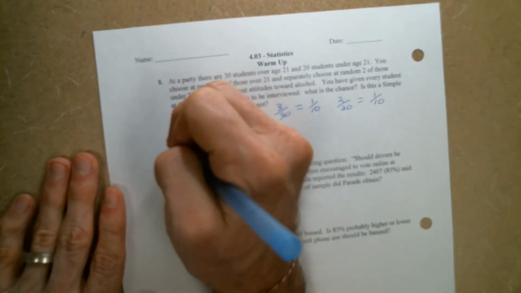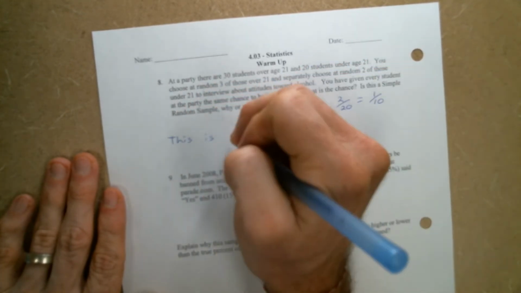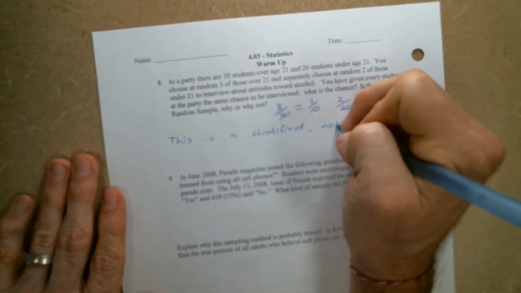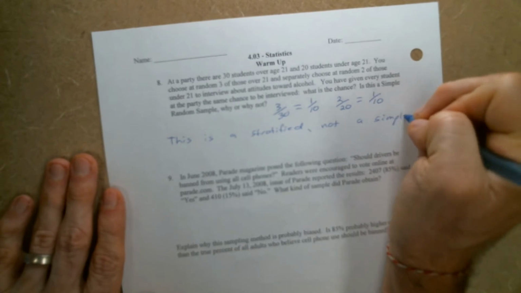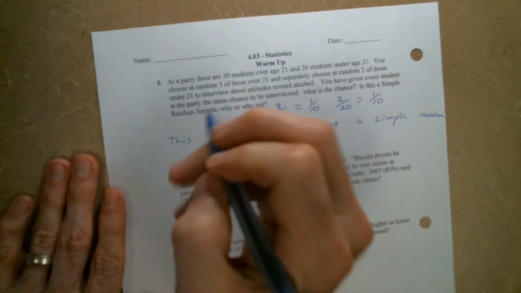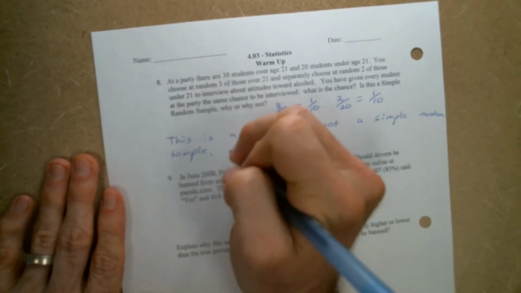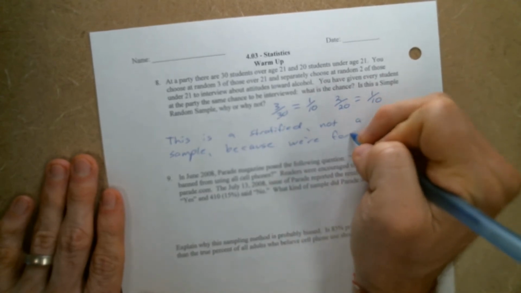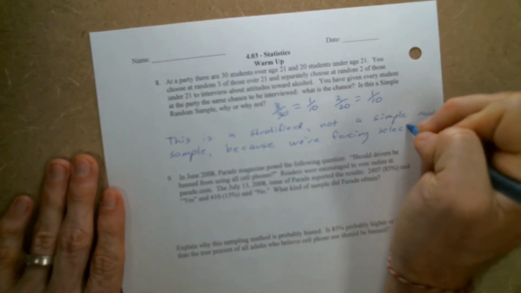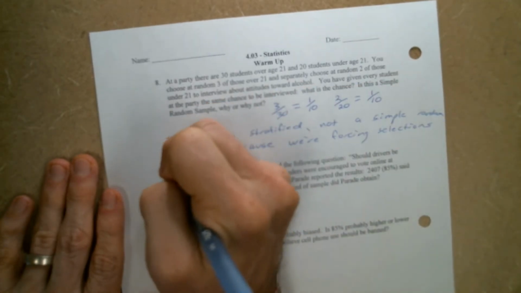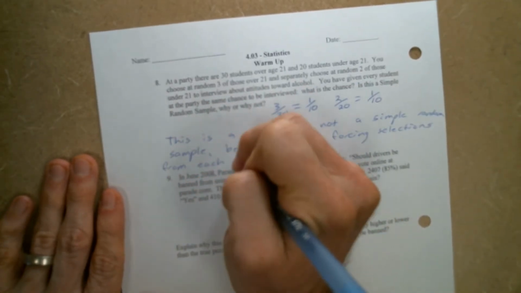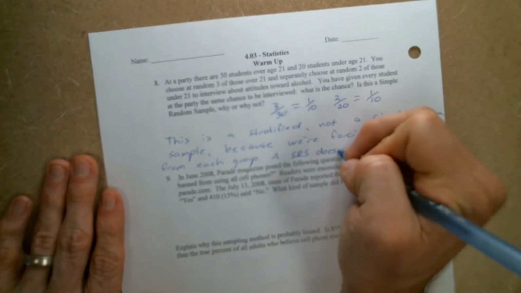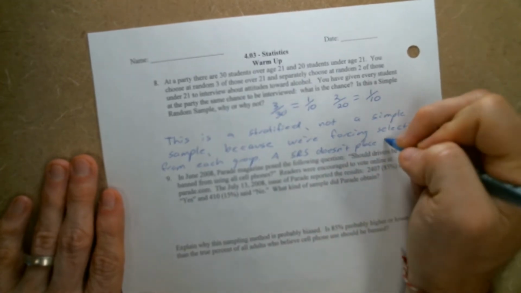All right. This is a stratified sample, not a simple random sample, because we're forcing selections from each group. An SRS doesn't place restrictions on the groups.